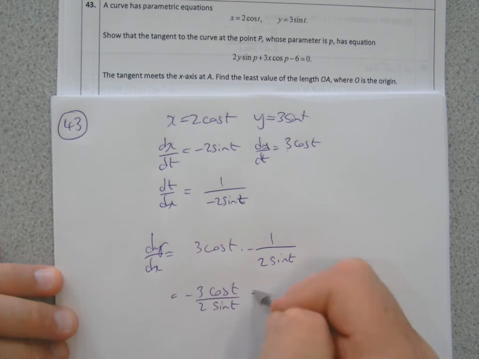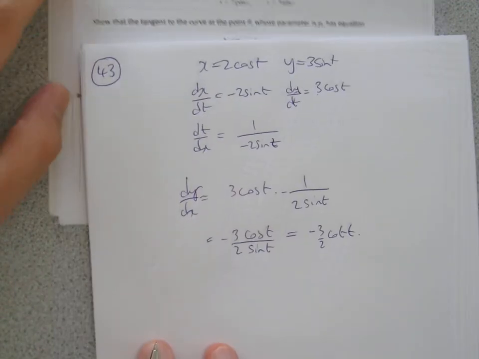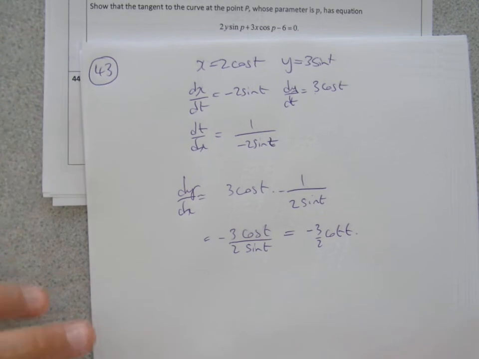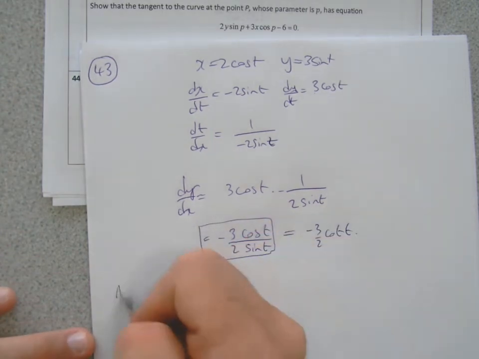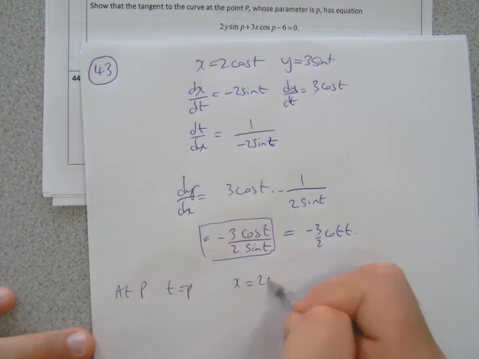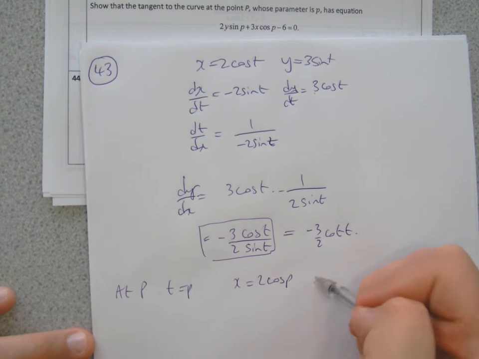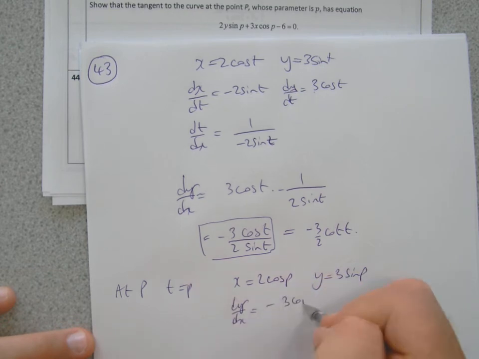Now you could write that as minus 3 over 2 cot t if you wanted to. That's fine. But when it comes to doing the equation of the tangent, I would stick to this here, and I'll tell you why in a minute. Because if we look at part b, parameter little p, x will be 2 cos p, y will be 3 sin p, and dy/dx will equal minus 3 cos p over 2 sin p.